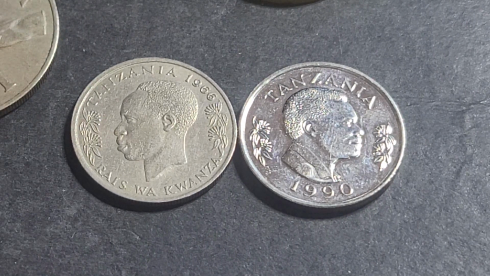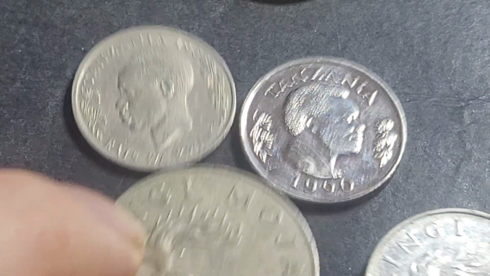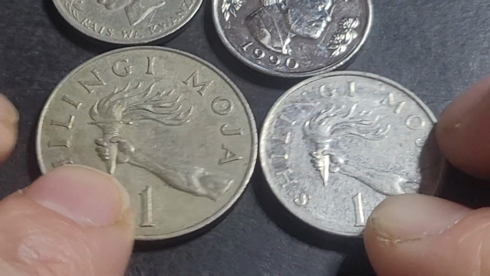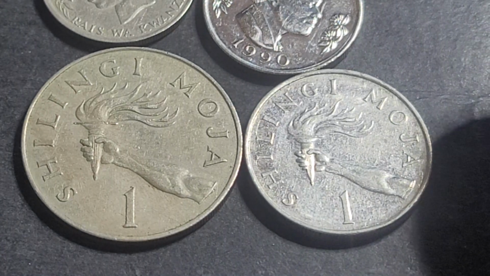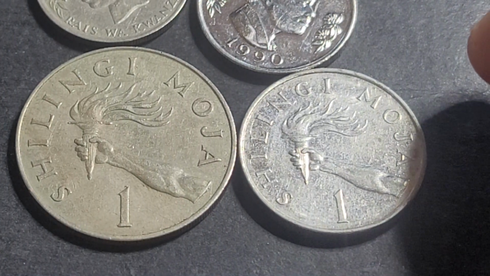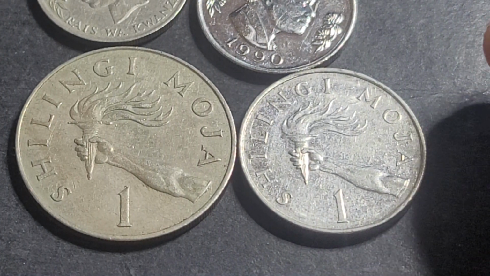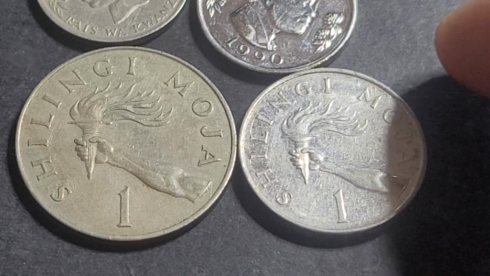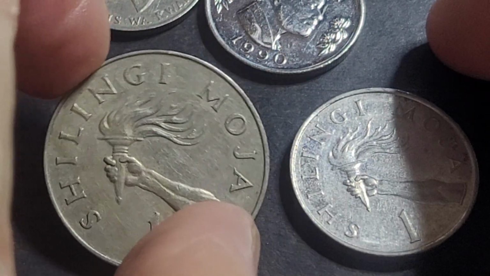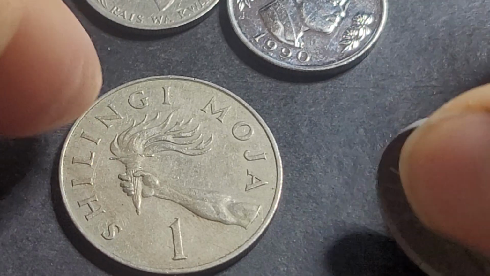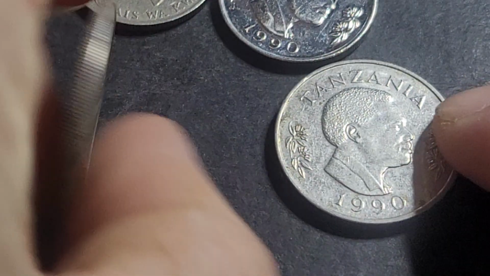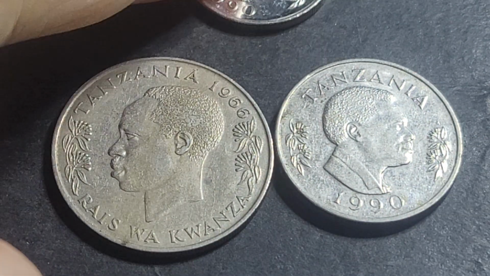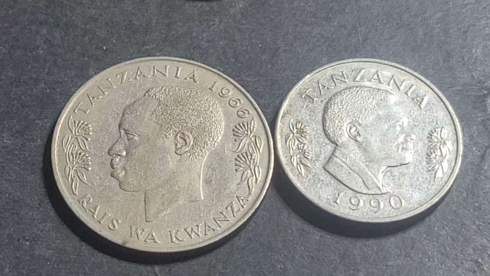And also they reduced the size of the 1 shilling in 1987. So the design's the same. They reduced it from a 27.7 millimeter to a 23.5 millimeter coin. Also changed it from a copper nickel, which is this one, you can see it tones quite well, to a nickel plated steel. So nickel doesn't tone fairly well. Do I have a magnet? No. They also changed the president. So that's pretty normal.